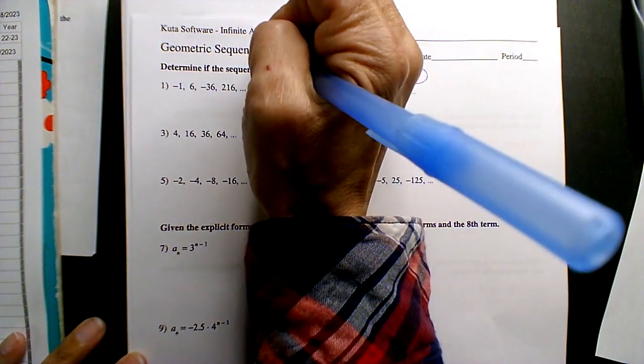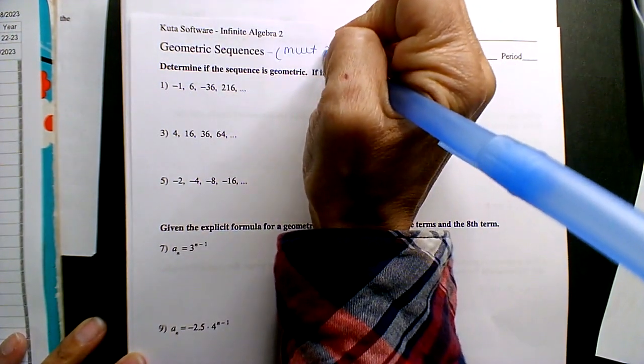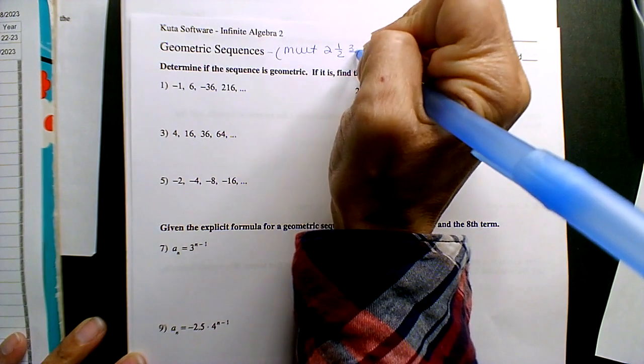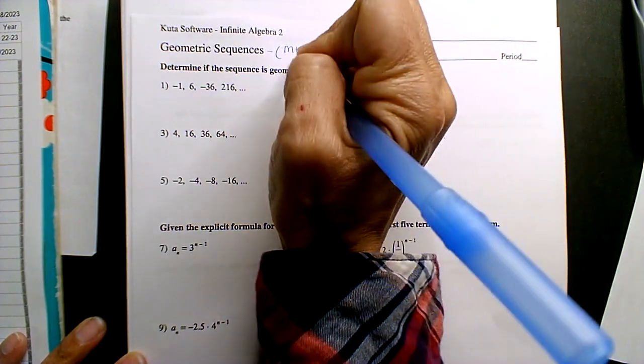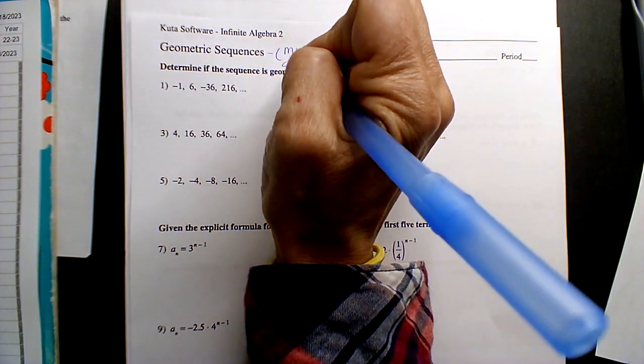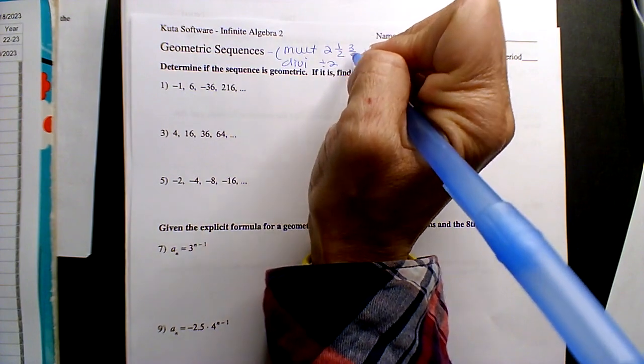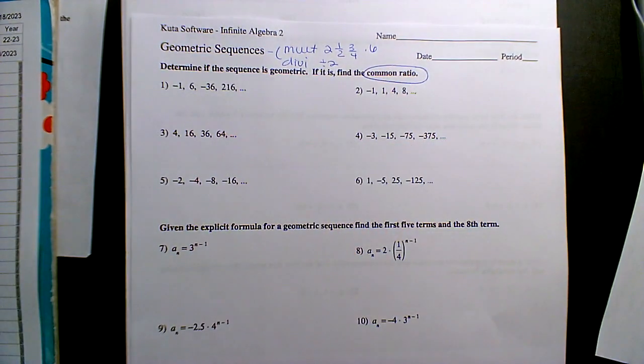Okay, geometric sequence means you're multiplying either like 2 or 1/2 or 3/4 or 0.6. You can also think of it as dividing, because remember, you can also divide. So instead of 1/2, it's like dividing by 2 or dividing by 4, which is 1/4. So multiplying, dividing, right?